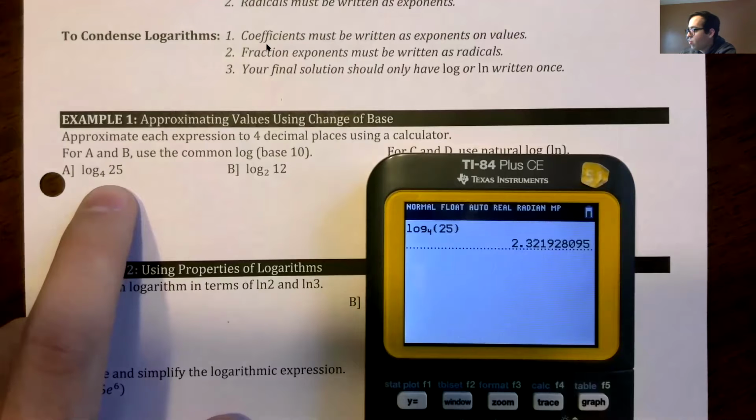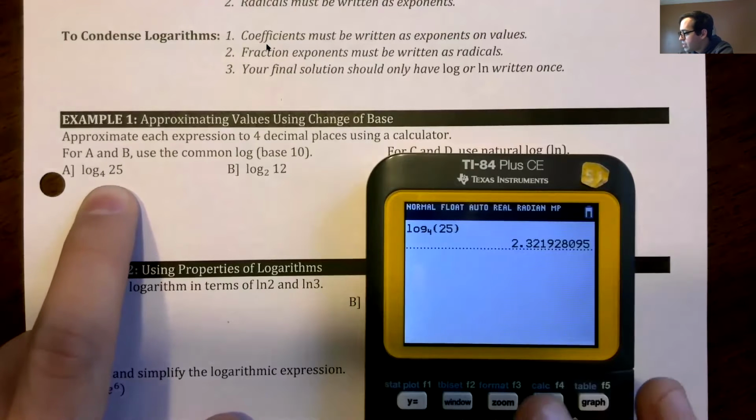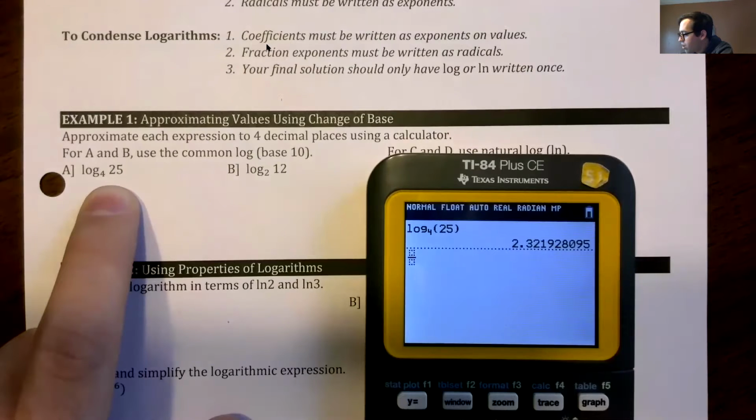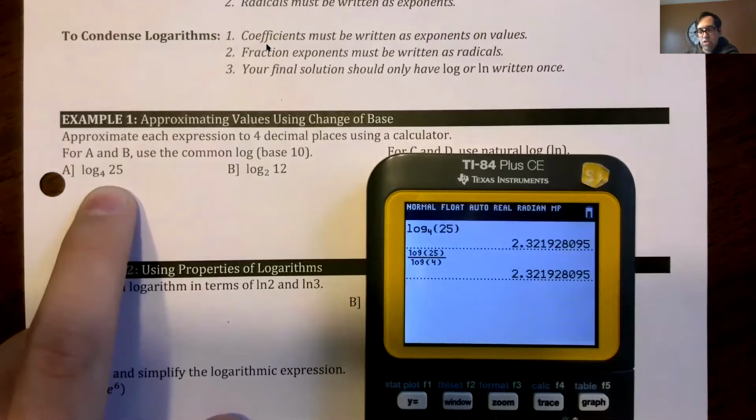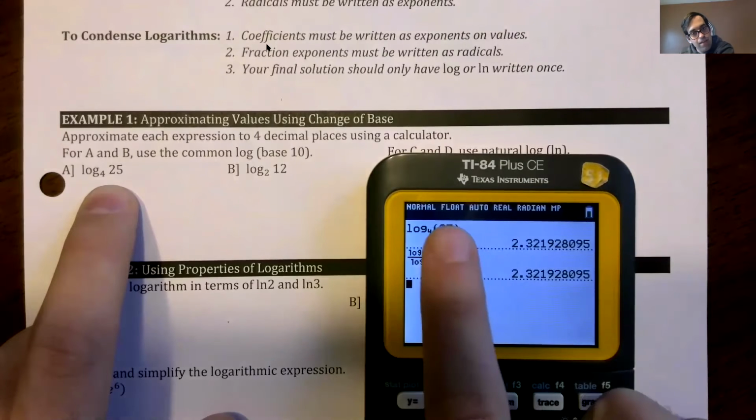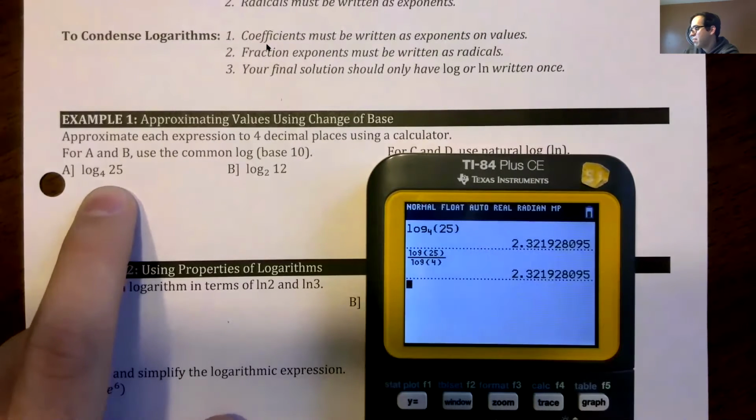But another way to solve this would be if we set up a fraction here. And if we do log of 25 over log of 4, that is the same answer. So that's a shortcut if you don't want to go into the math menu and change the base, or if you have a calculator that doesn't have that first feature, then you can use this, okay?